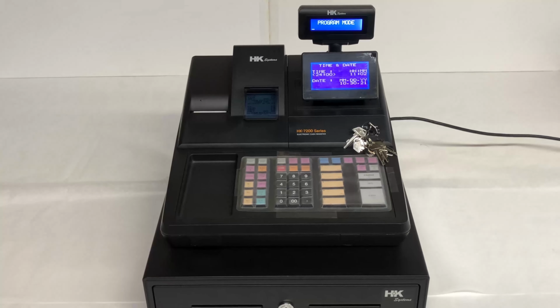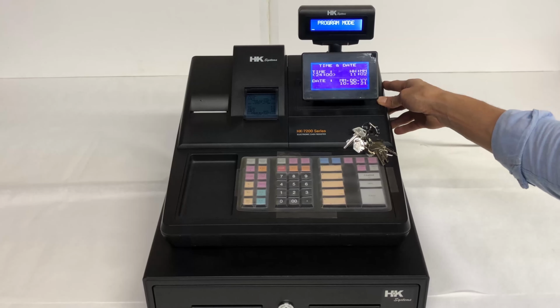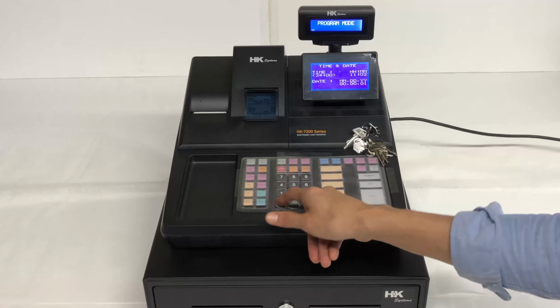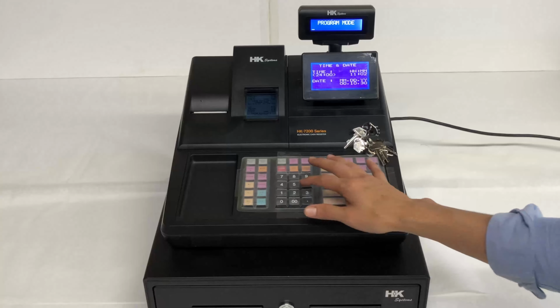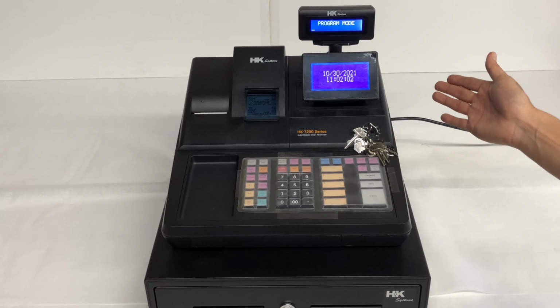The date today is 10/30/2021. Once again, the register is already displaying the correct date, but we're gonna go ahead and override 10/30/21, cash, enter. Your time and date is now set.